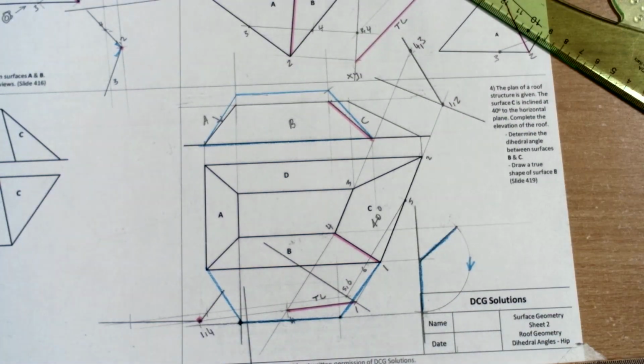So there's a lot in that last question. That would be like a full Leaving Cert question, really, just on this last one alone.